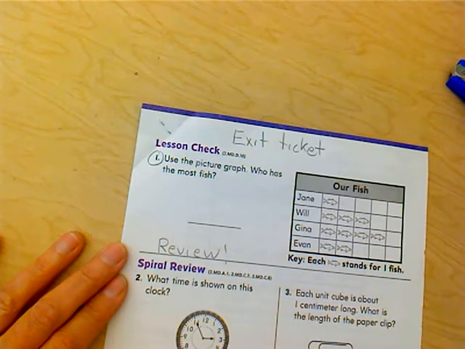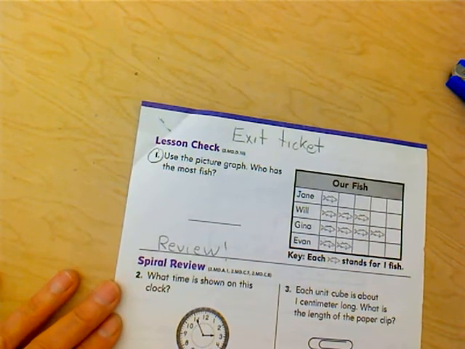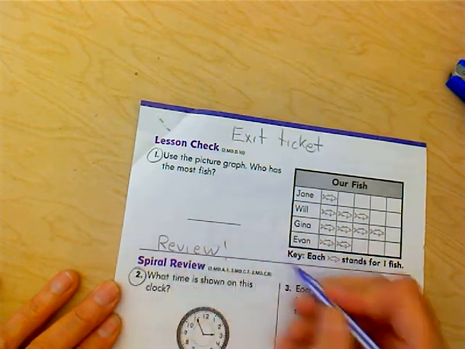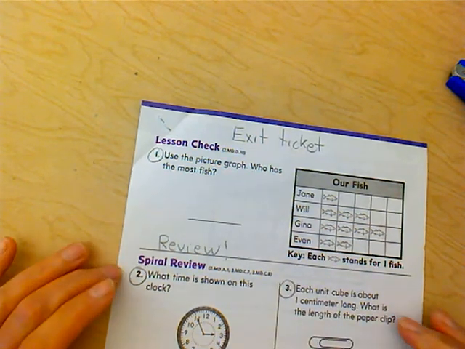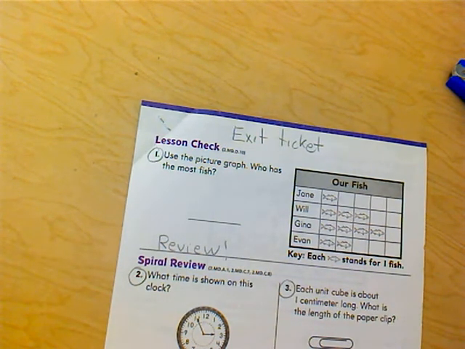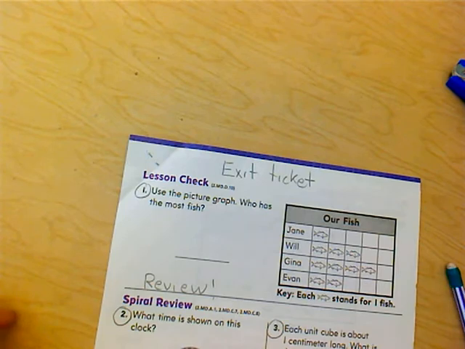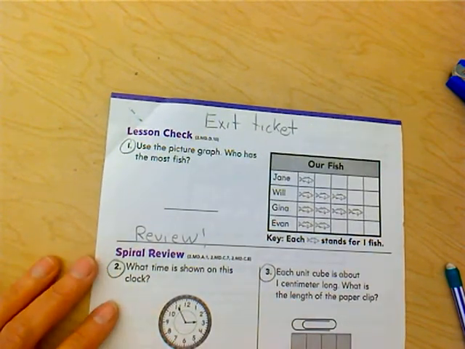And then the last three problems are going to be a review. These 3 problems, problem number 2, problem 3, and problem 4, I will be going over with you and helping you with those answers. But the other part you're going to need to do and send to your teacher. Okay? So you're going to go ahead and pause the video.